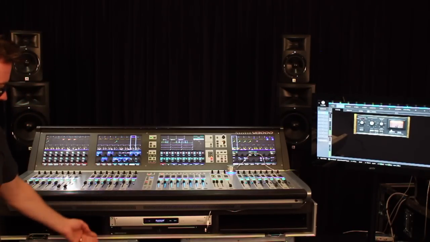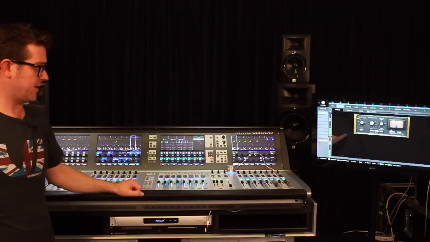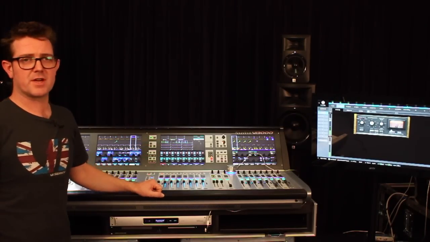So finally, that's the real-time rack, VR3000 and the real-time rack control software.